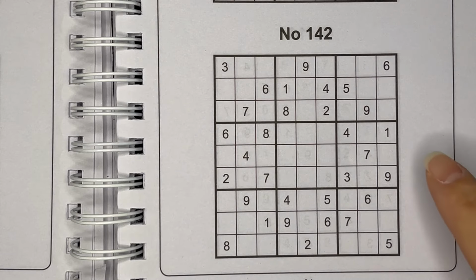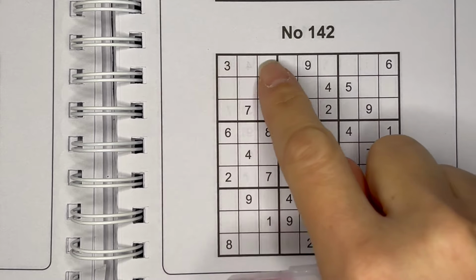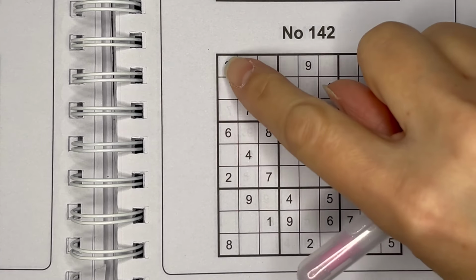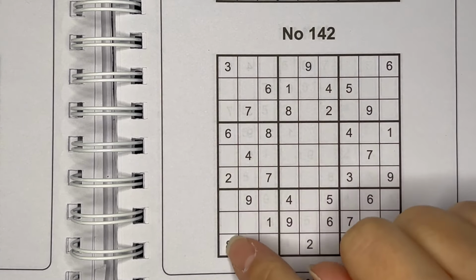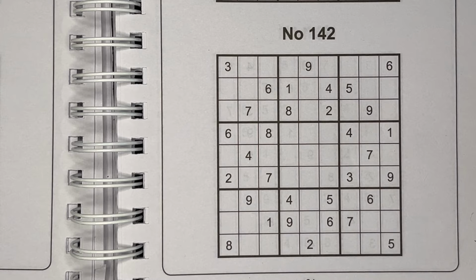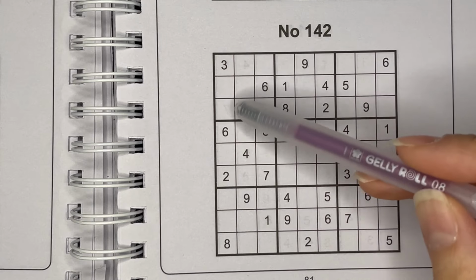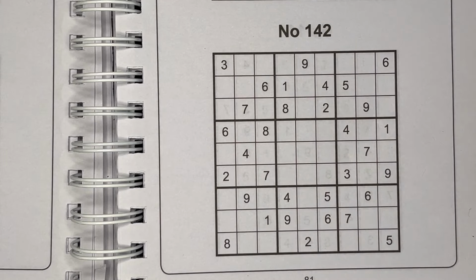I'm going to play some Sudoku. In Sudoku, each row has the digits from 1 to 9 with no duplicates. Each column has the digits from 1 to 9 with no duplicates. And each 3 by 3 square has the digits from 1 to 9 with no duplicates.